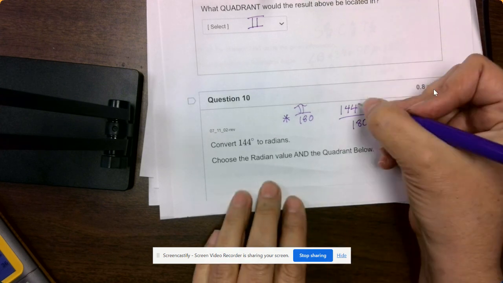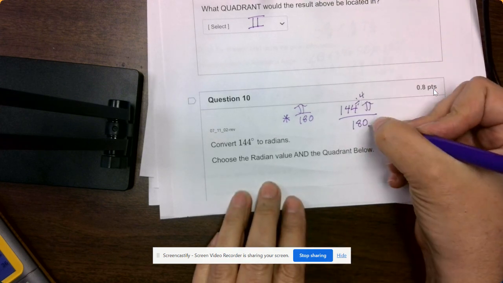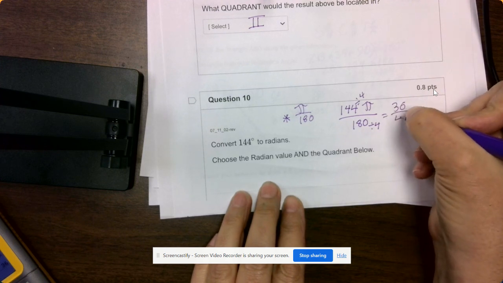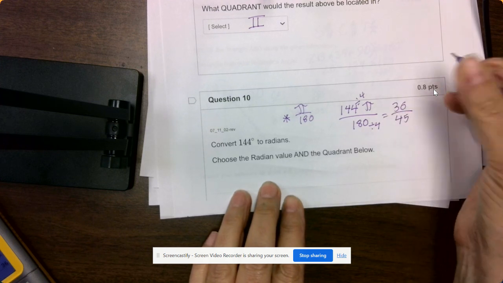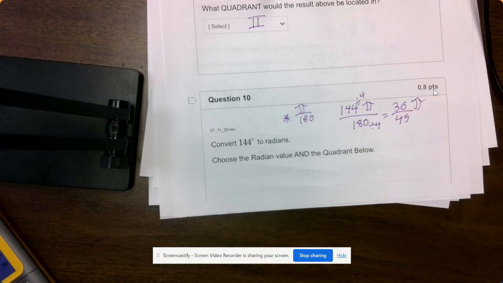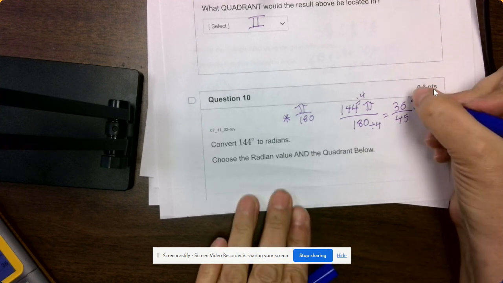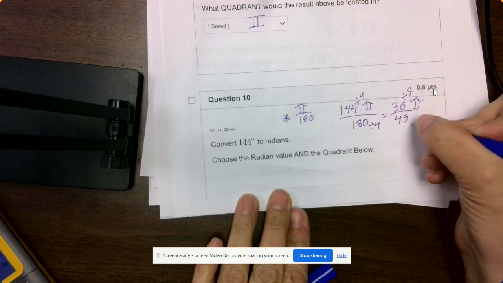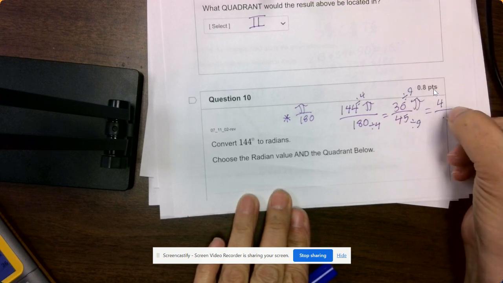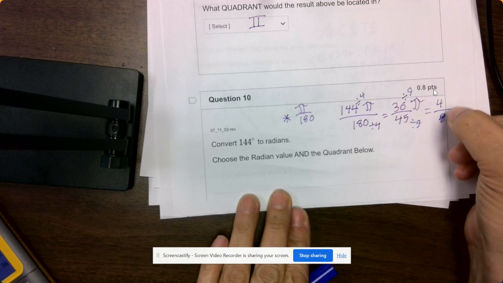Alright, so I divide them both by 4. And we get 36 over 45. What else can we divide into both those? Oh, 36 and 45, we can divide them both by 9. So I got 4 over 5.